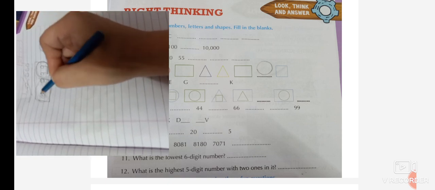So the number going backward is 99,911. This is the highest 5-digit number with 2 ones in it. The number 11 should be there in it. So this is the number when you go backward, like 99, 98, 97, 96, 95, 94. When you go backward, you get the number 11.